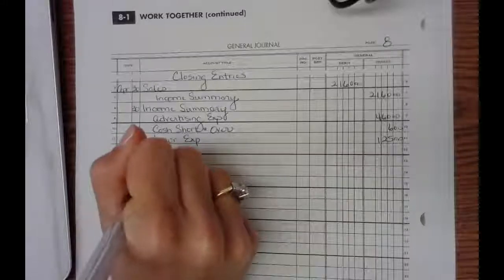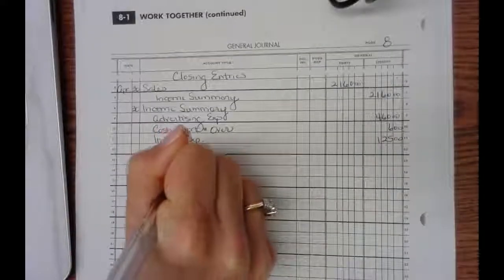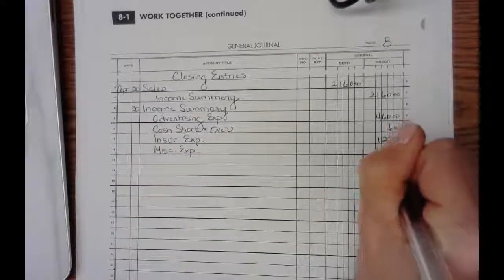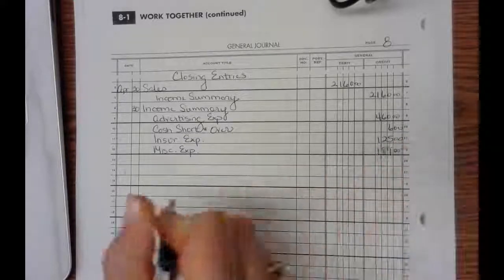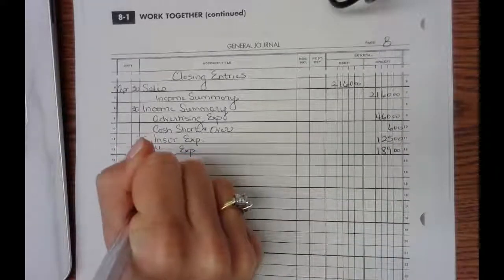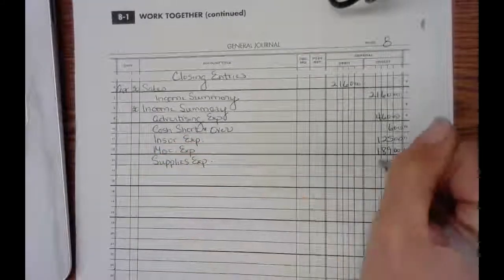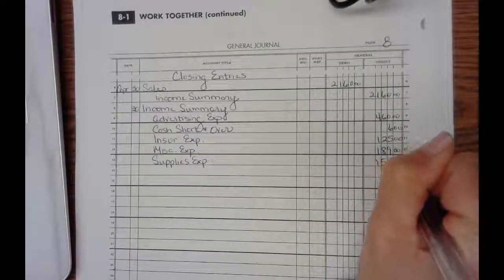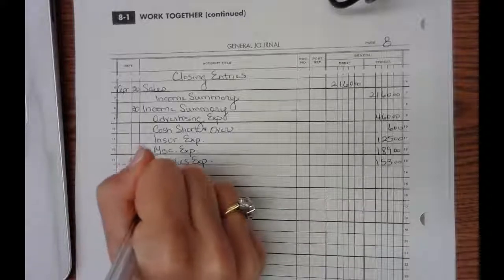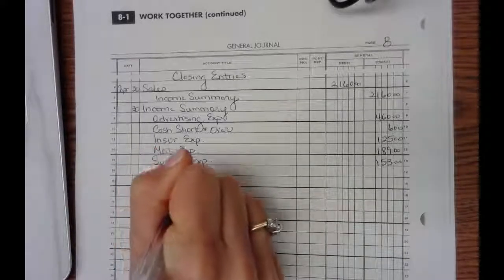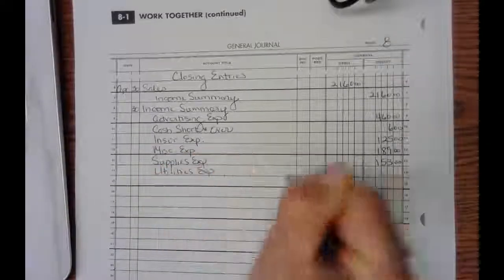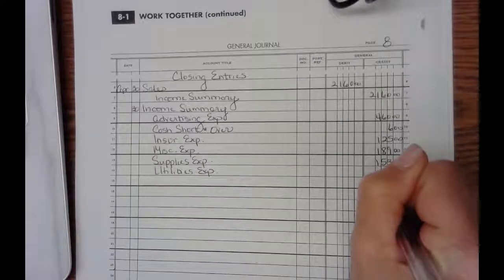Miscellaneous expense $189. Supplies expense $153, and utilities expense $550.